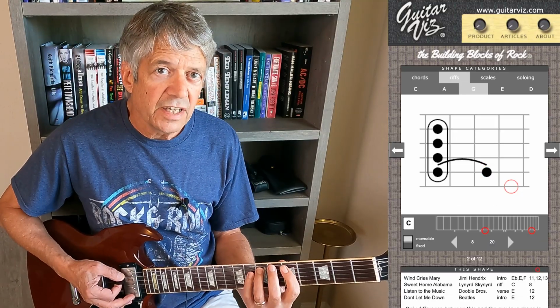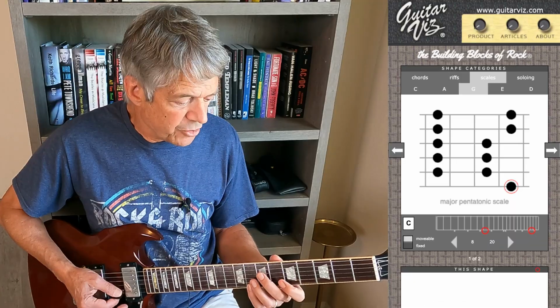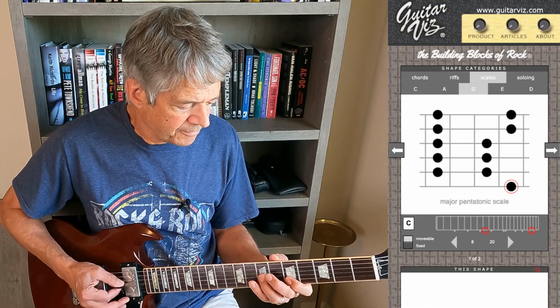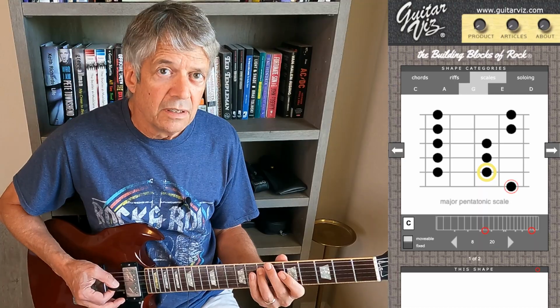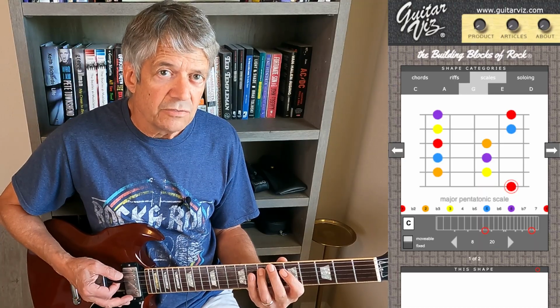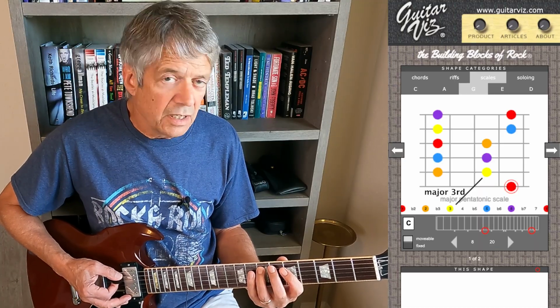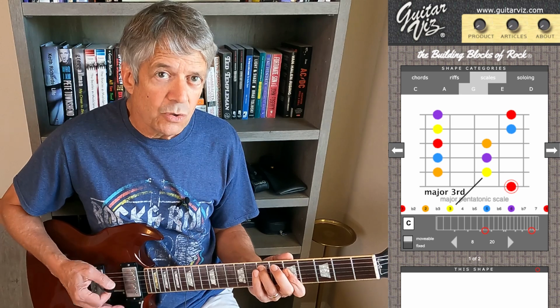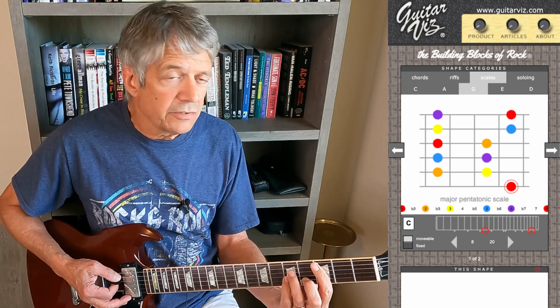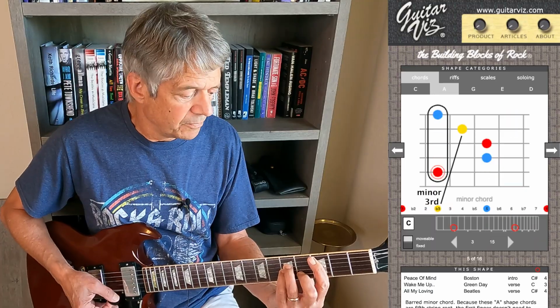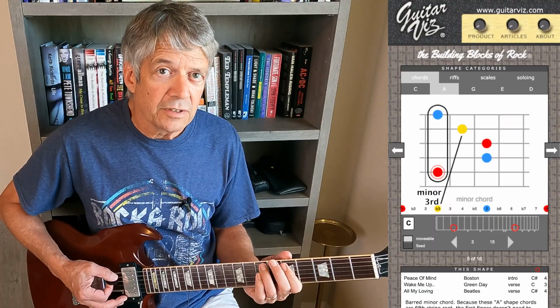Another advantage is that it aligns with the major pentatonic scale shape. Again, look at that note on the 5th string. Click on the shape to see the intervals. You'll see that's the major third. That means this is a major chord type of riff. You wouldn't want to play it over a minor chord. Example, if you're playing over a C minor chord, this riff is not going to sound good.